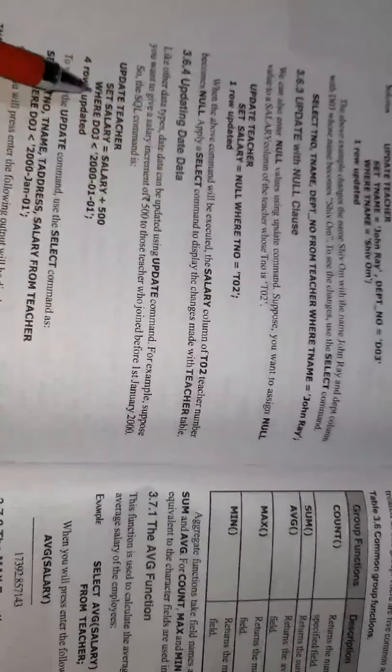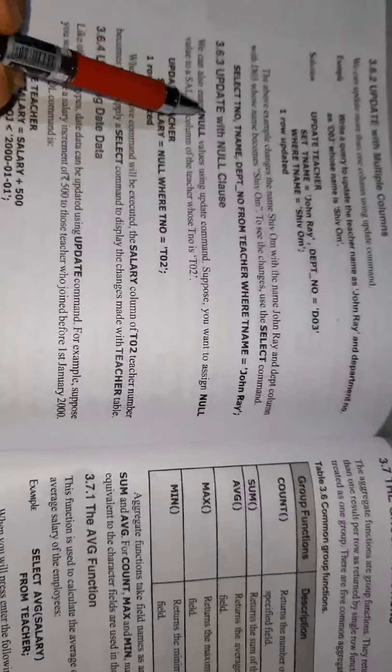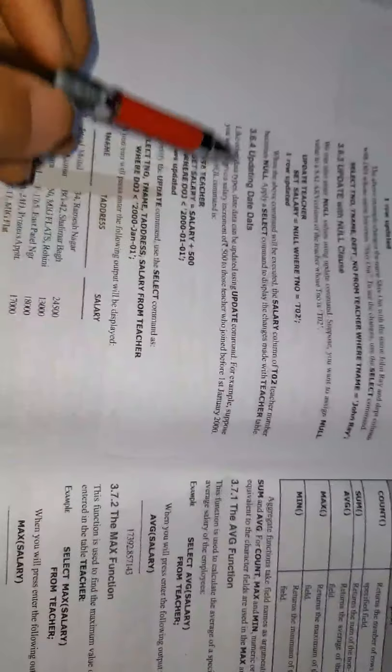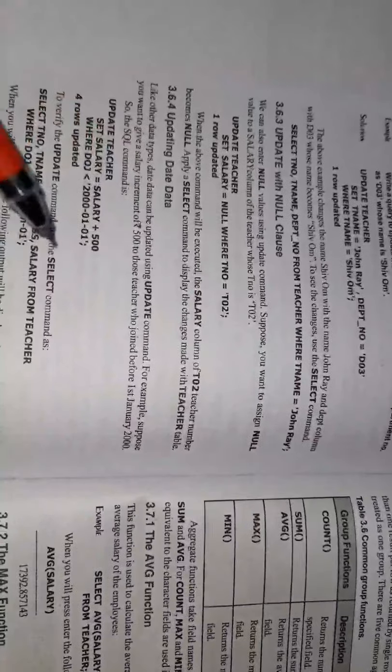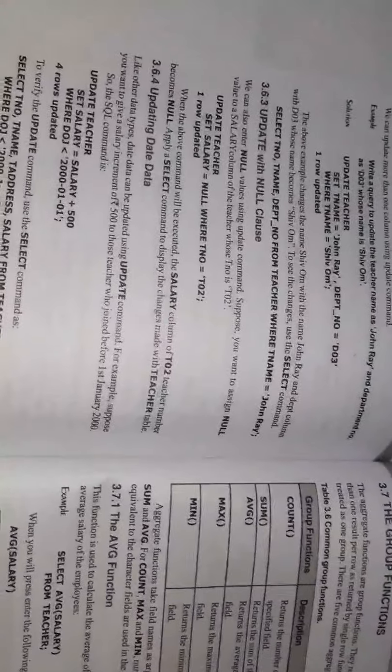So this is how you use the update command. This update command is actually very important, so you should go through all these queries, find some more queries, and then make changes to the table. That will be all for today. In the next class we'll be discussing group functions.